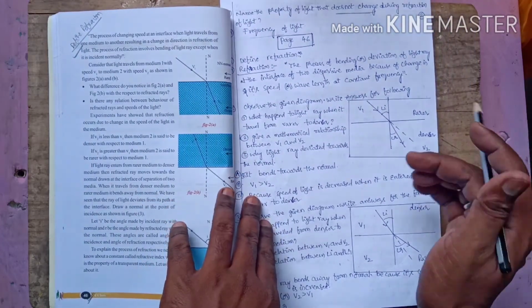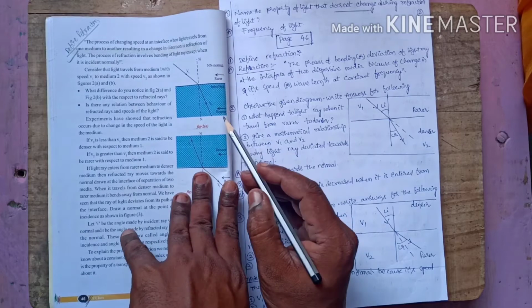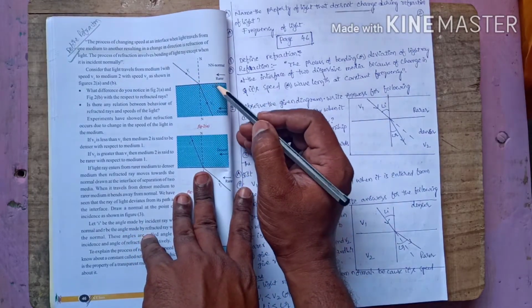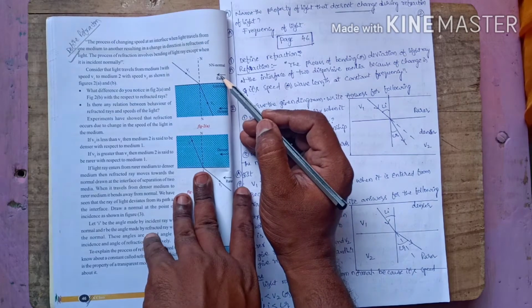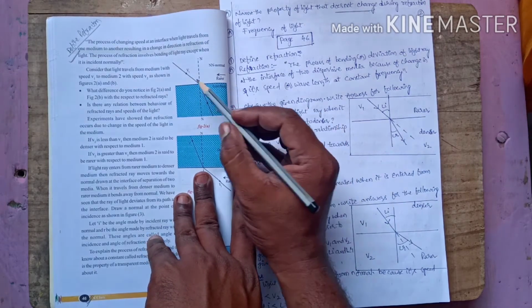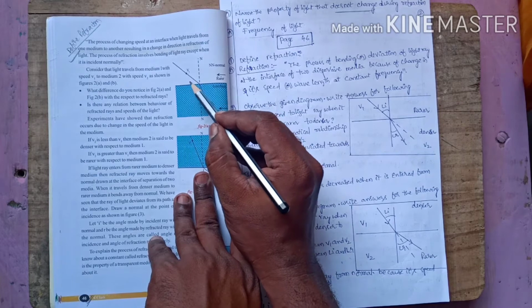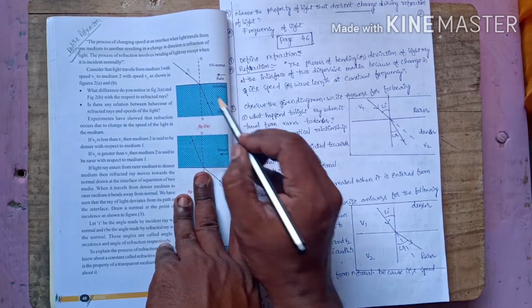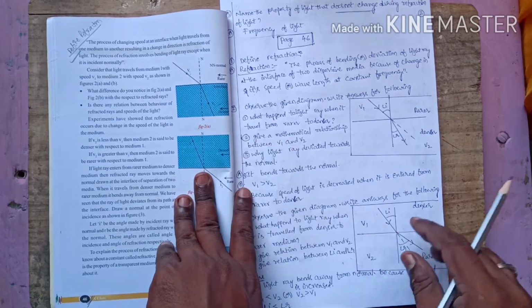And then what is the next question? Here a diagram is given. If you observe the diagram, the light ray is traveling, meaning at the interface the above surface is rarer and the lower one is denser. The light ray direction is from rarer to denser. In the rarer medium the speed is V1 and in the denser medium the speed is V2.